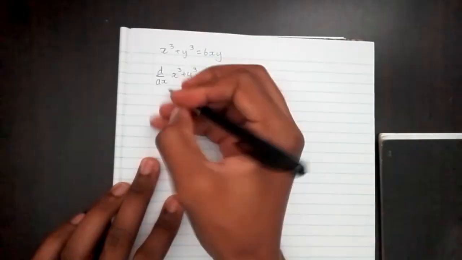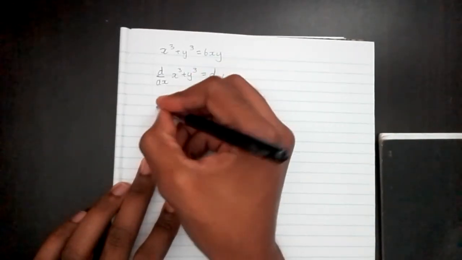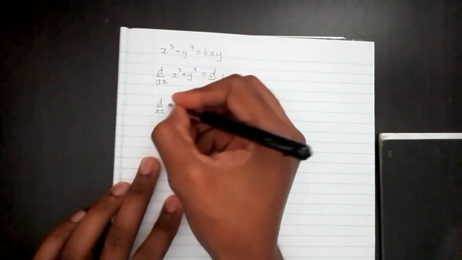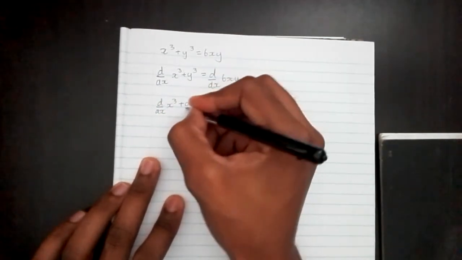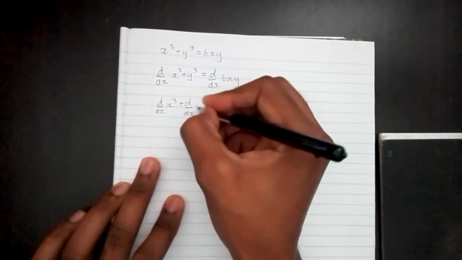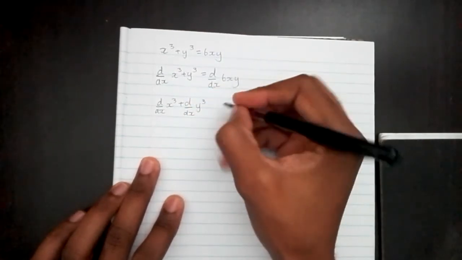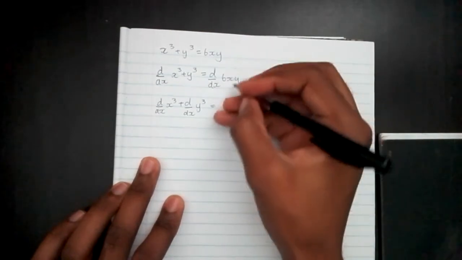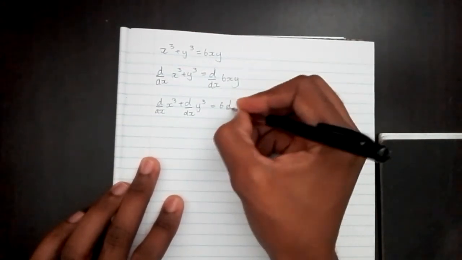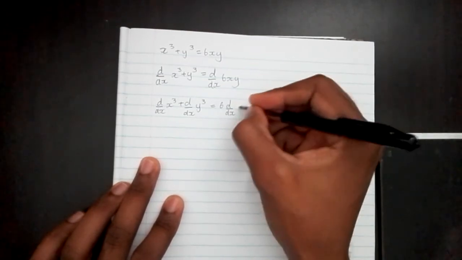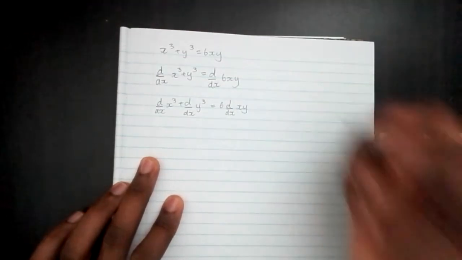Here we can apply the sum rule. So this is d dx x cubed plus d dx y cubed equals, here we can remove the constant, so 6 times d dx xy.